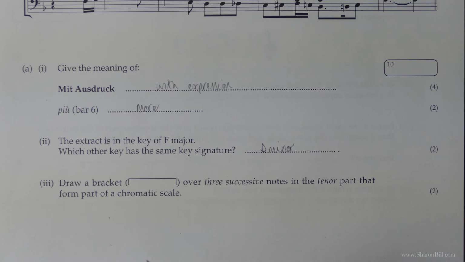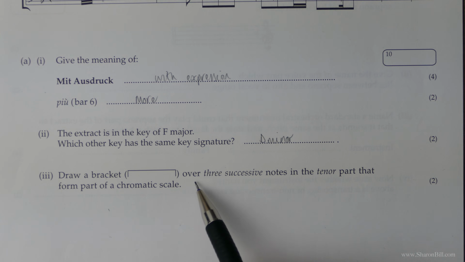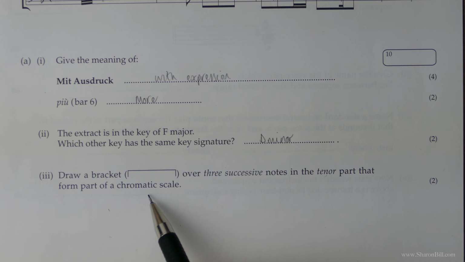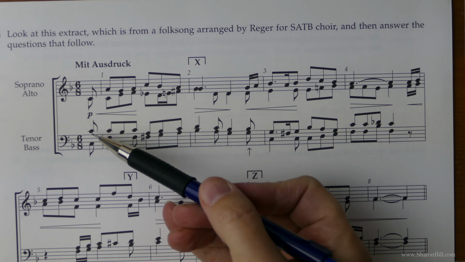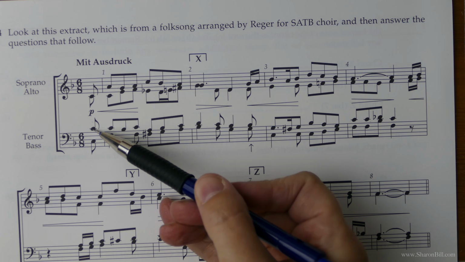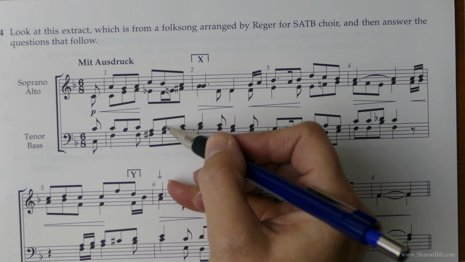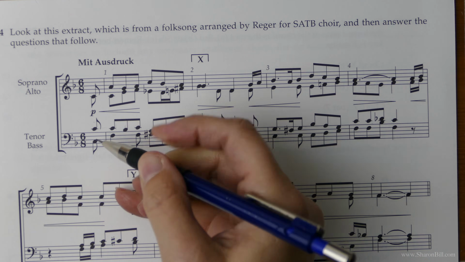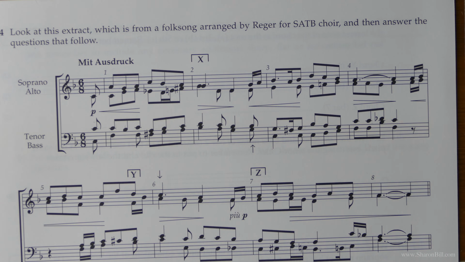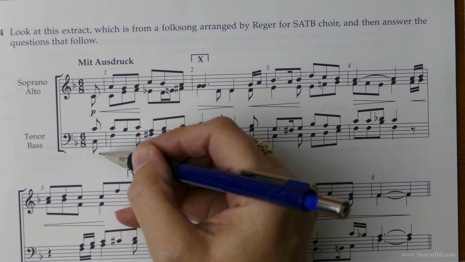And so now we'll look at this next part of the question. We're asked to draw a bracket over 3 successive notes in the tenor part that make a chromatic scale. And so the tenor part is here. It's in the bass clef, but it's this top part of the bass clef. All of the stems are pointing upwards. We break the rules of stems to show that this is the tenor part, and then the bass part has the stems coming down. That's the way the choral short score writing is.